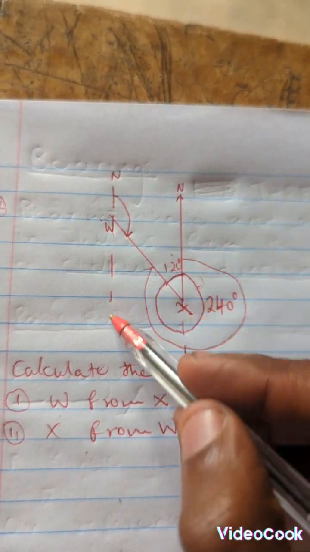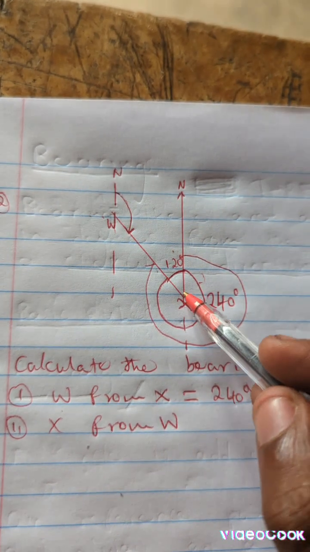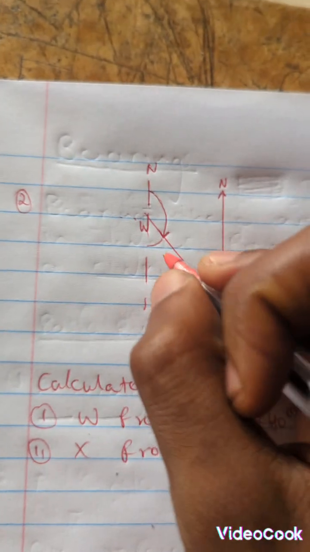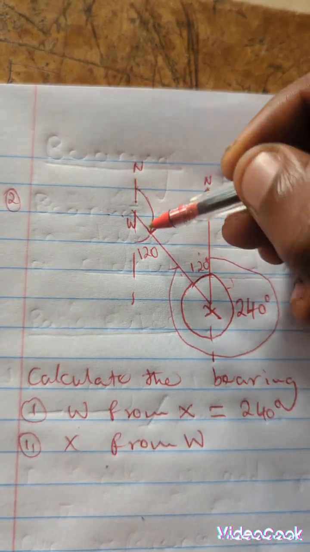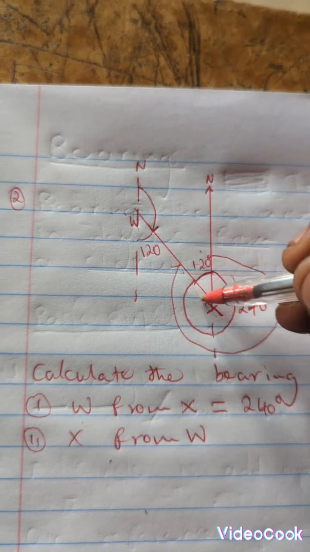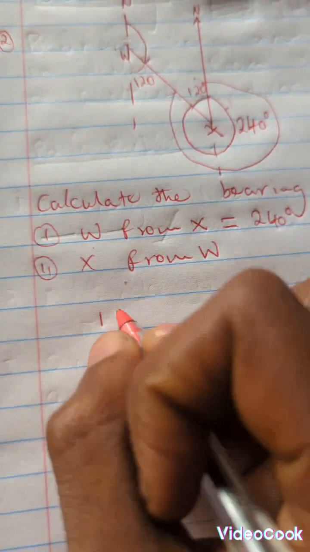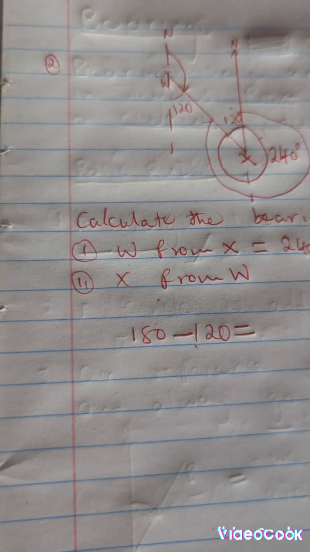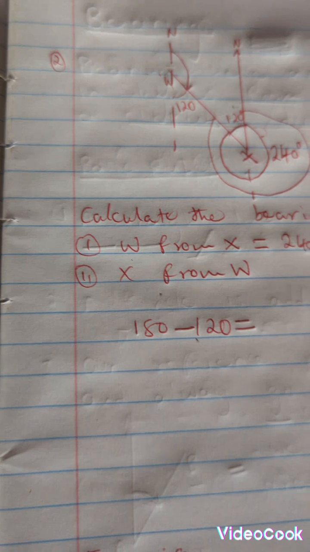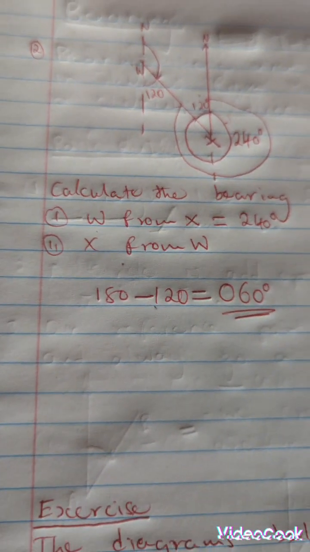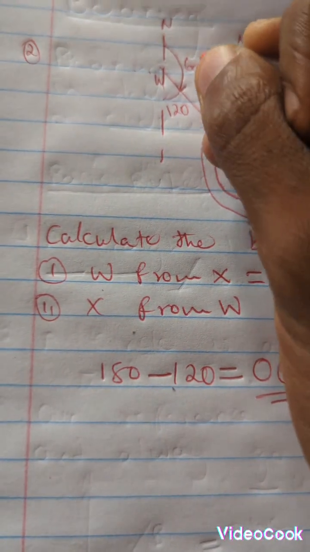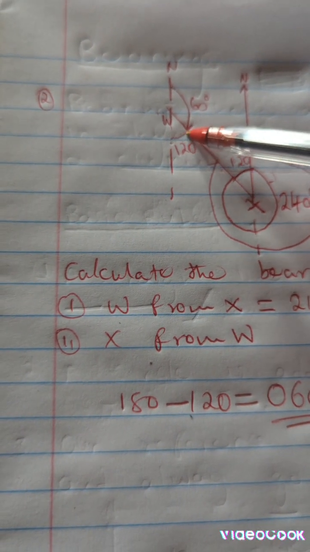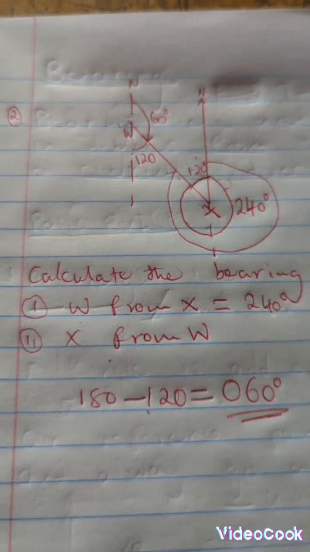Then, according to the Z rule, the alternate angle rule, it states that if we have 120, even this angle is 120. Remember, from here up to here it's 180, or you can say a straight line adds up to 180. So for us to find this angle, we're going to say 180 minus 120. What are we going to get? We're going to get 60 degrees. Or you can say from here up to here it will be 180, so if this is 120, this angle is 60.